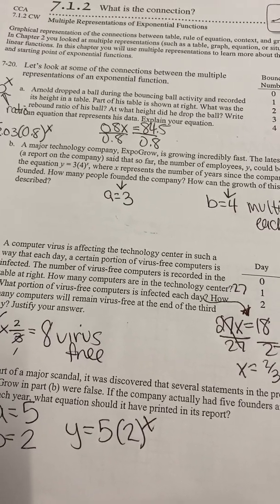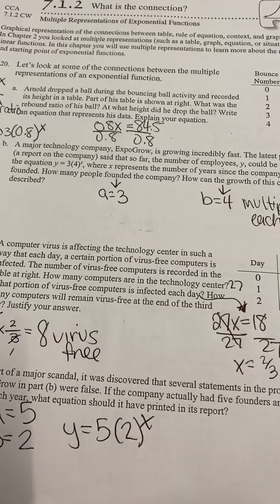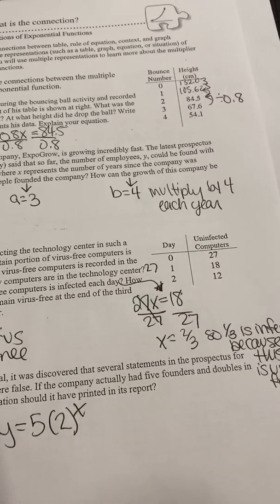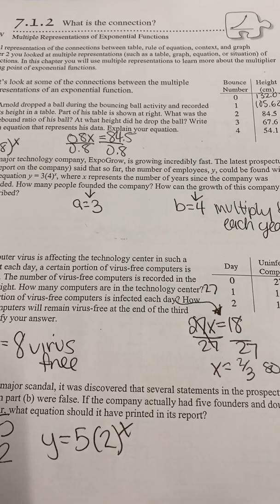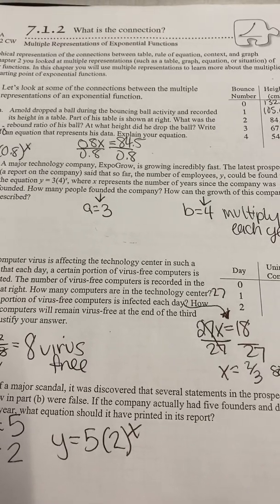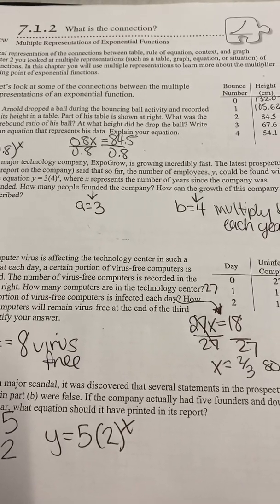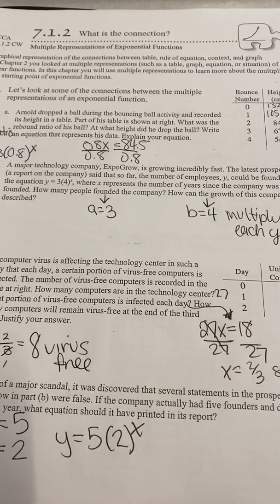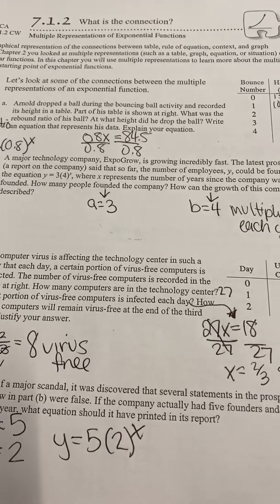Arnold dropped a ball during the bouncing ball activity and recorded its height in the table. Part of his table is shown at the right. What is the rebound ratio of his ball, and at what height did he drop the ball? Write an equation to represent his data.